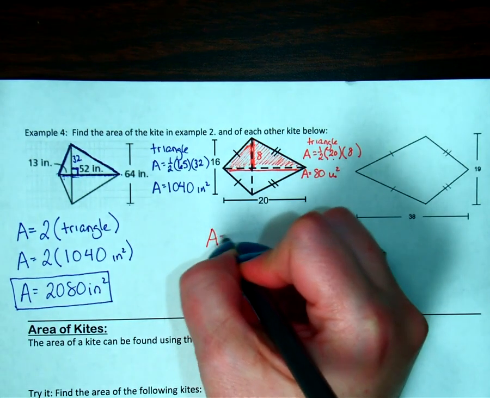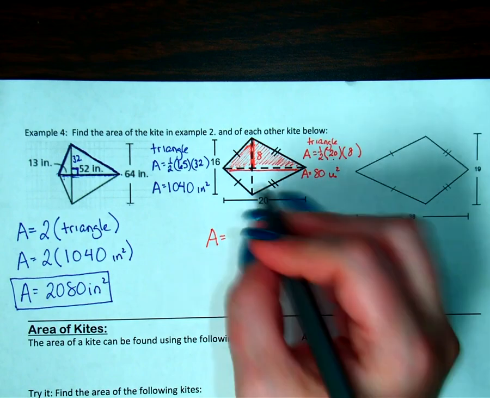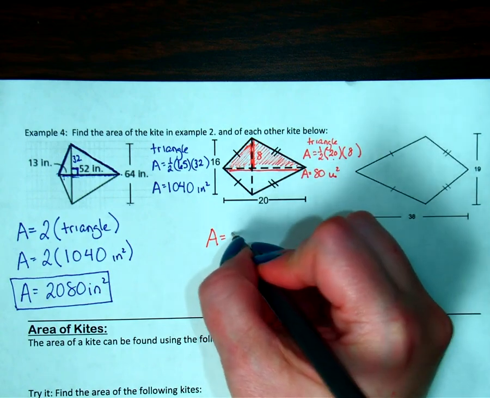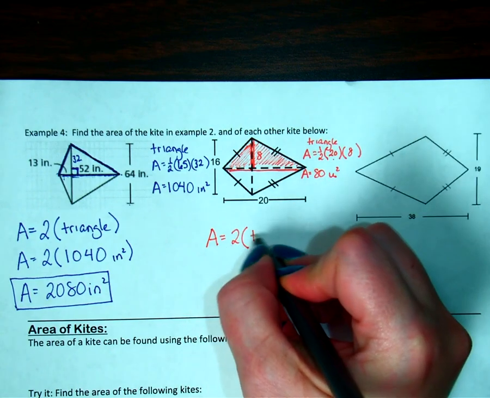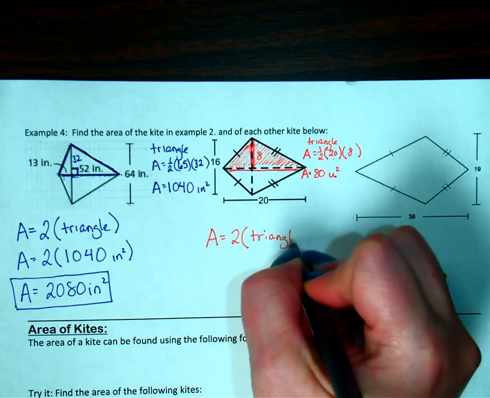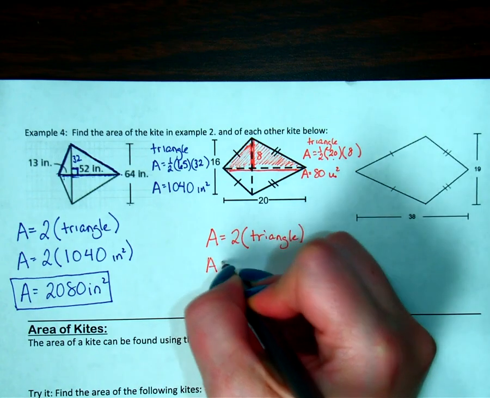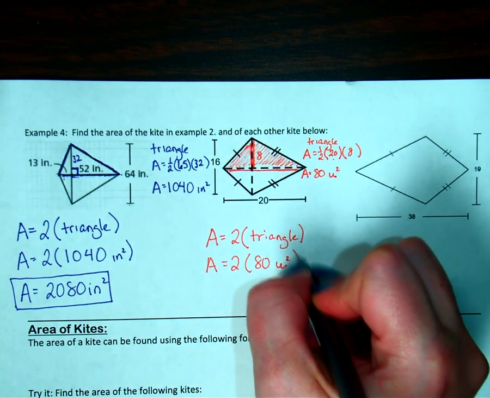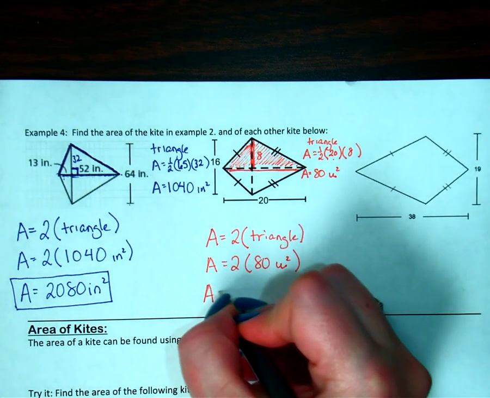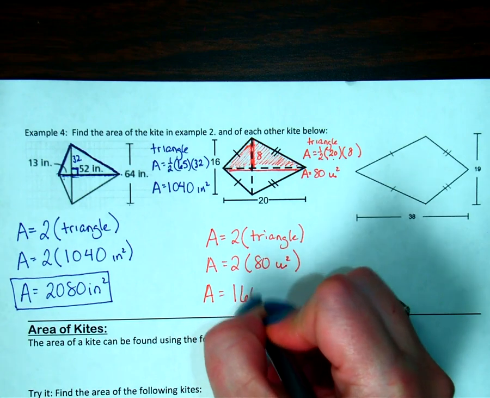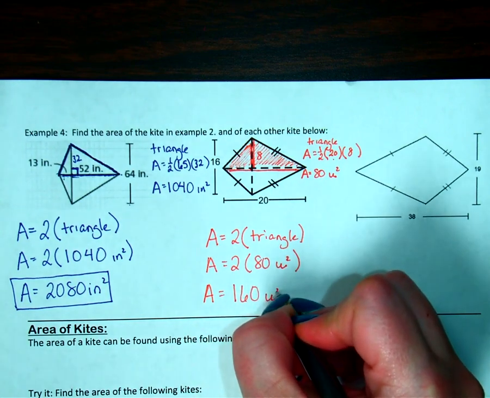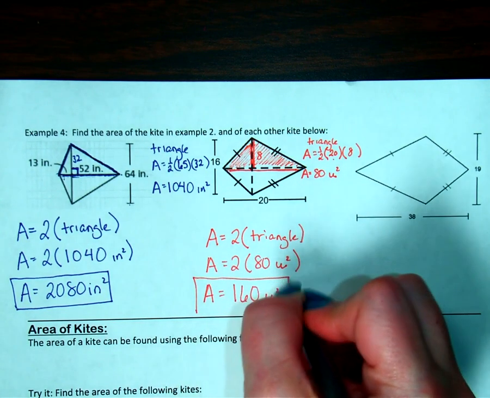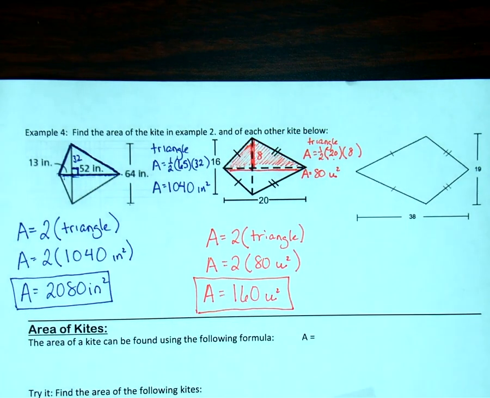So then my total area, I have 80 for the top and 80 for the bottom, so it's going to be 2 times the triangle. So my area is going to be 2 times the 80 units. So my area is going to be 160 square units. Again, that square cannot go on the 160. It has to go on the units.